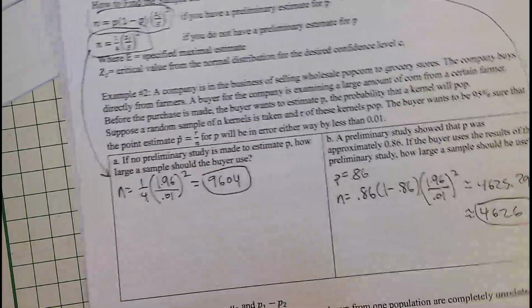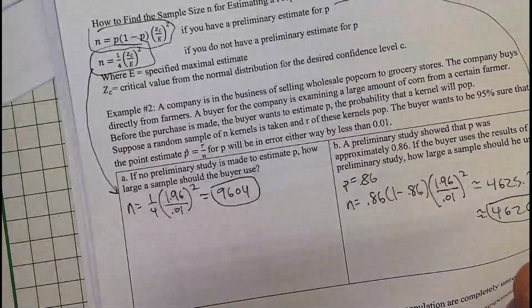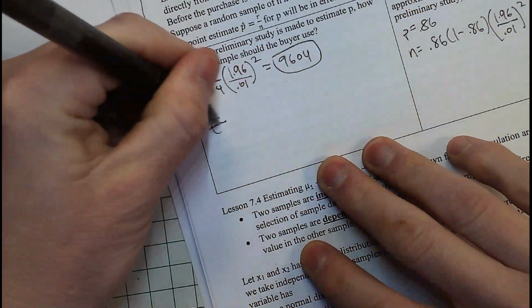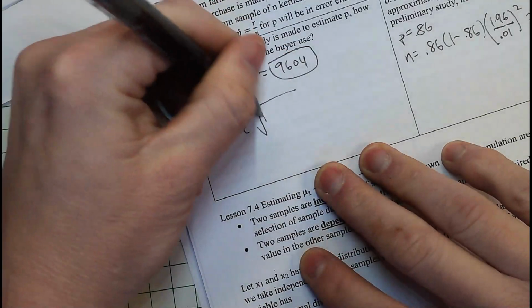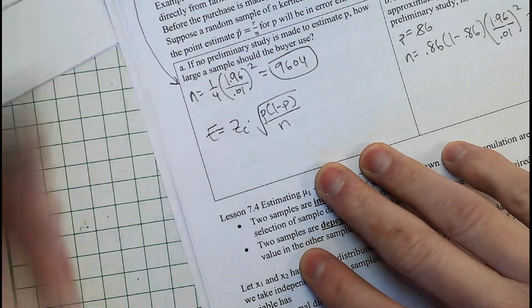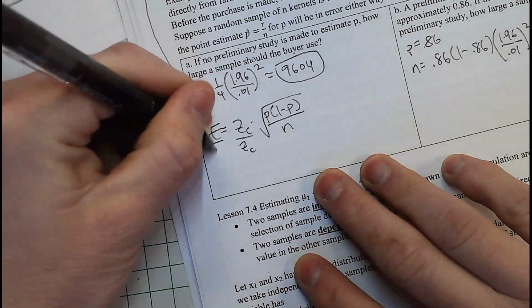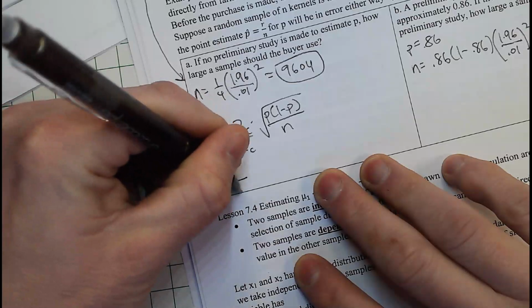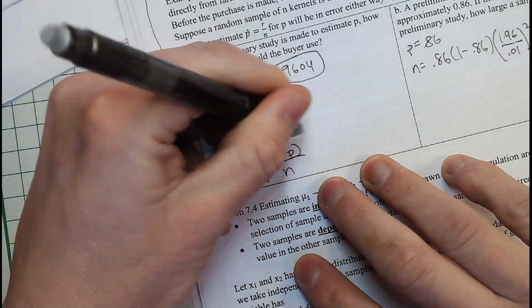Now, if you're bored, you don't need to write this down, but if you want to know how you derive that formula real quick, I go back to this place here. Error is equal to Z of C times the square root of P times 1 minus P over N. So you solve it for N. I divide by Z of C. So E divided by Z of C equals the square root of P times 1 minus P over N. Now I square both sides.